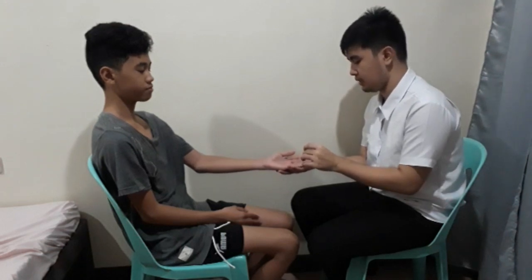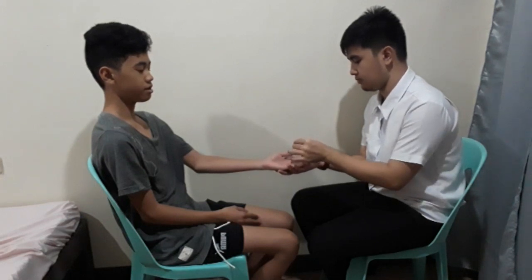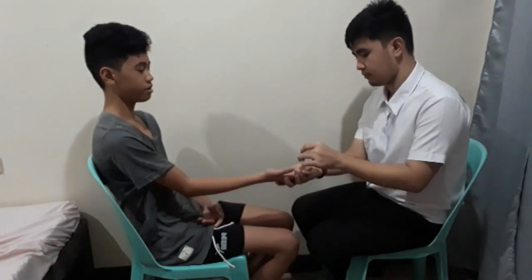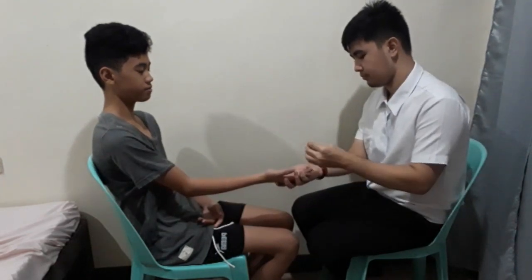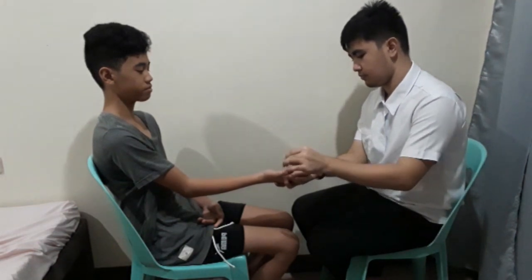Sharp, sharp, sharp, dull, dull. Dull, dull, sharp, sharp, dull. Okay, so the patient's upper extremities are able to sense the sharpness and the dullness.